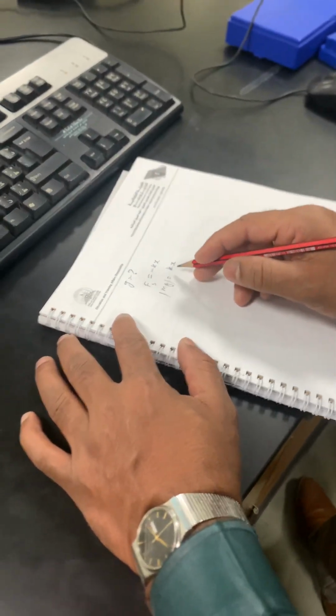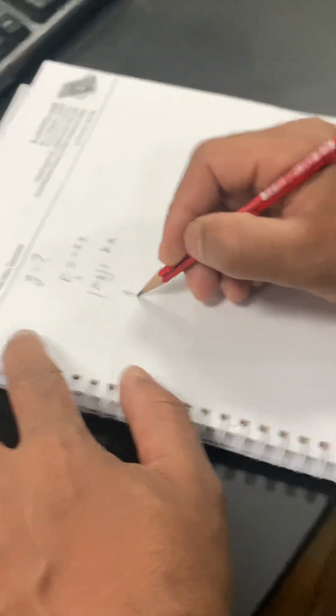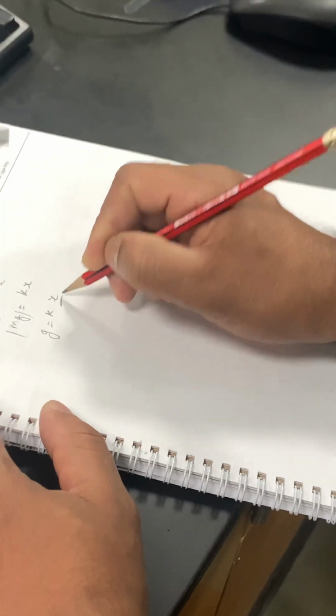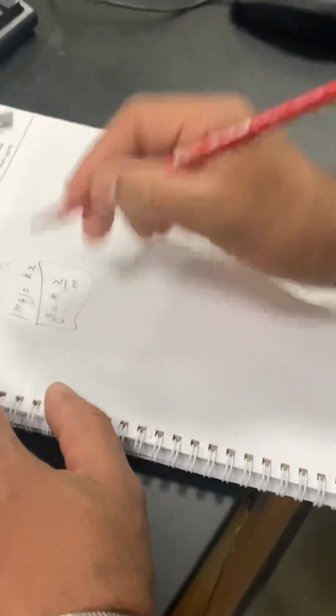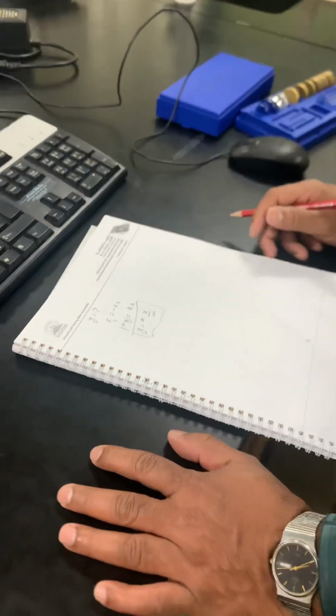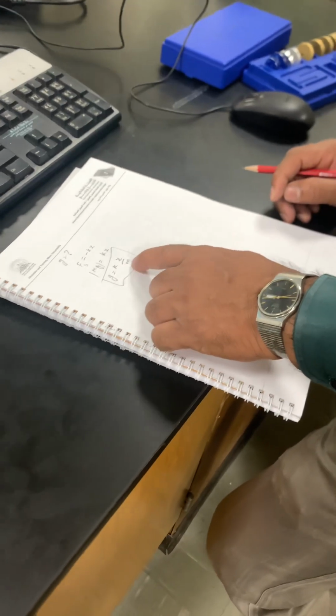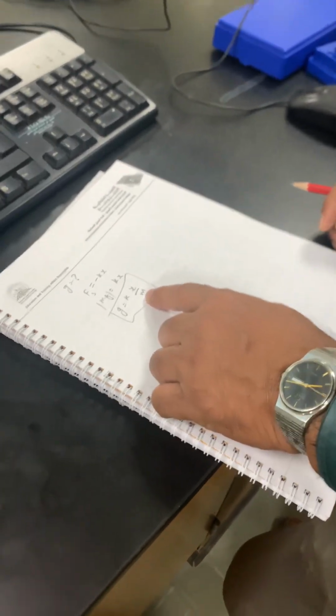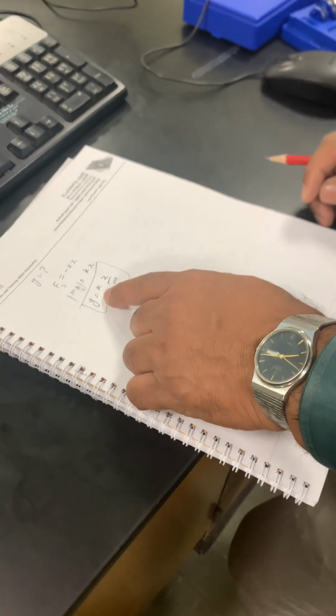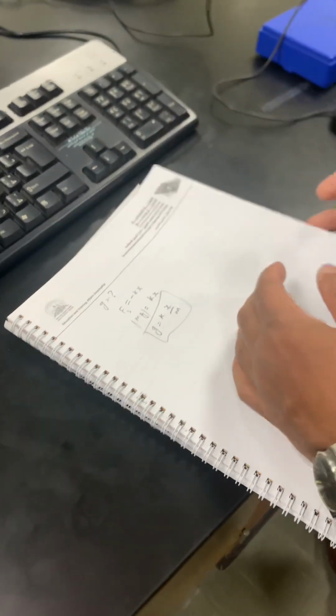So I want to find g. G equal to kx over m. This is the formula I am going to use to calculate g. X is the elongation, m is the mass attached to the spring, k is the spring constant. The spring constant you already calculated; in the exam, the k will be given.